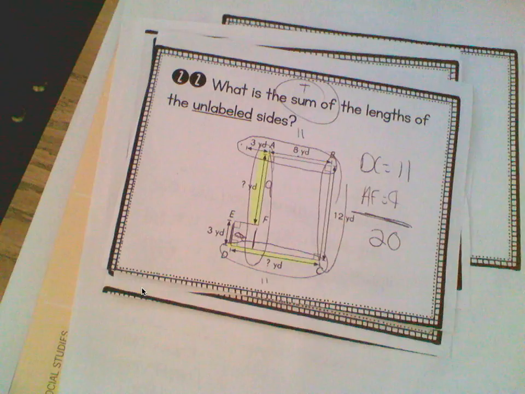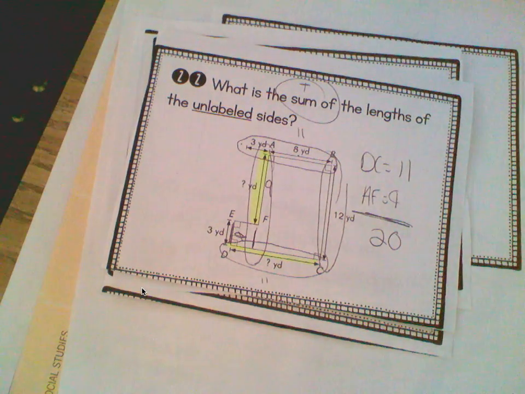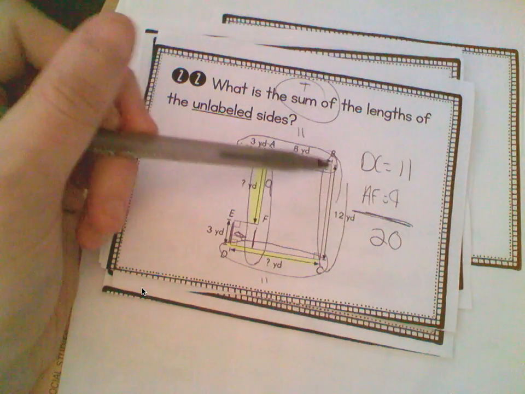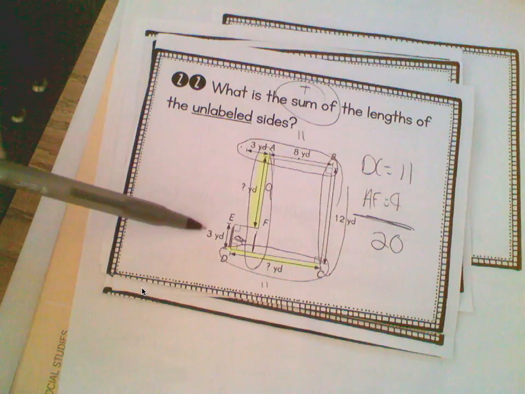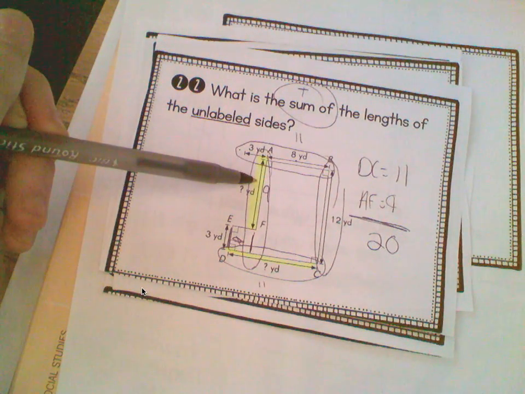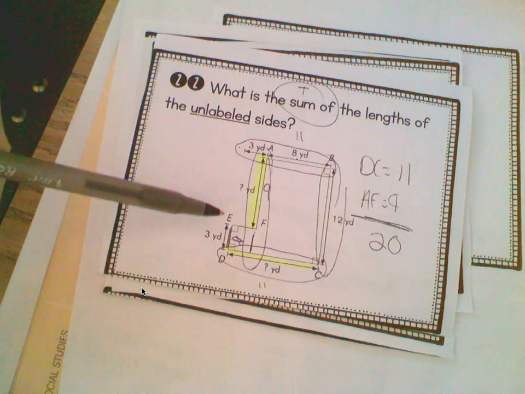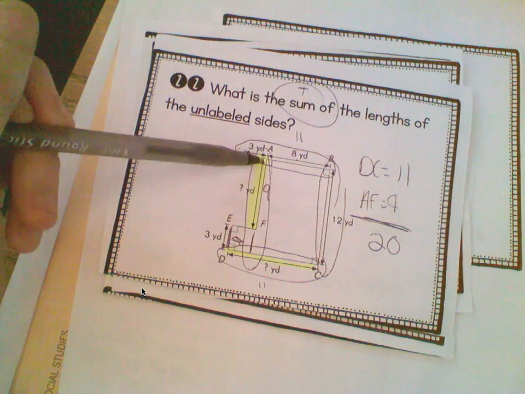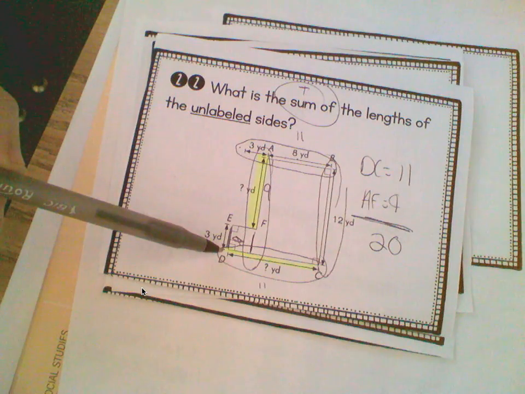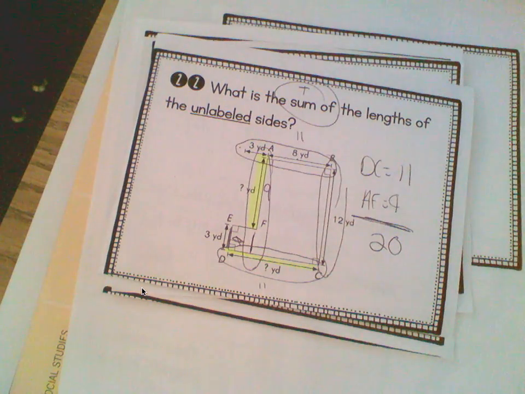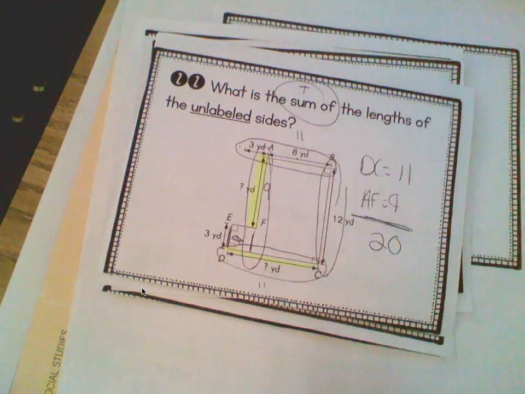So I get that the sum of them is 20. Did I do that right? Wait, let me check. 12, 12. That's definitely 9, A to F. Oh, wait. DC. Yeah. If I'm wrong on that one, I got confused for a second. Let me know.